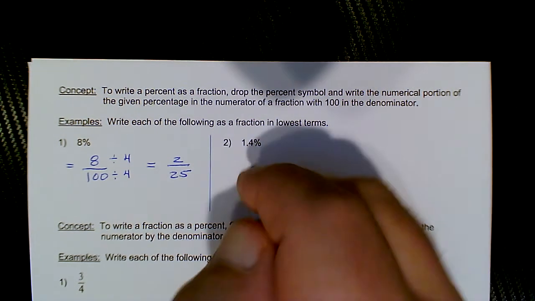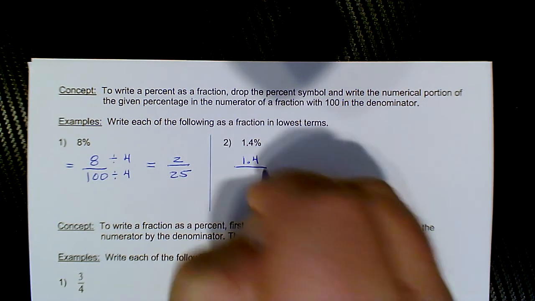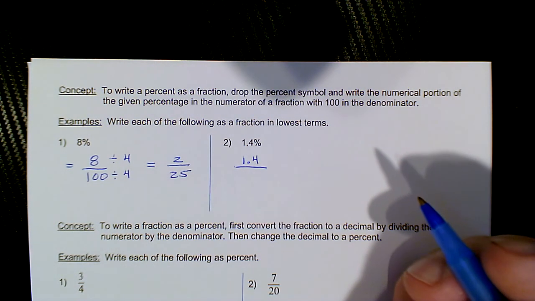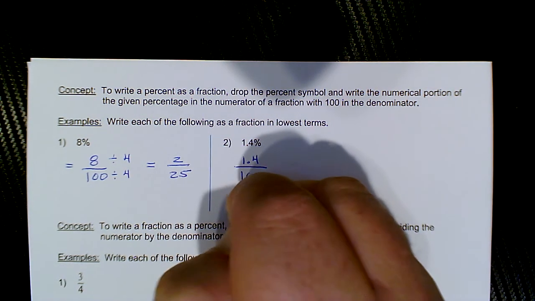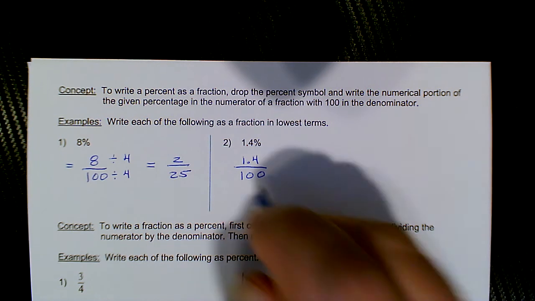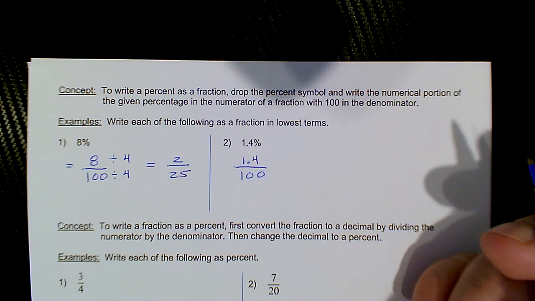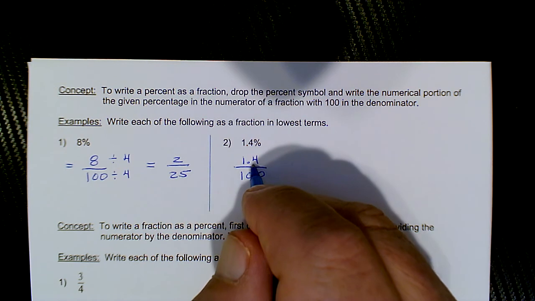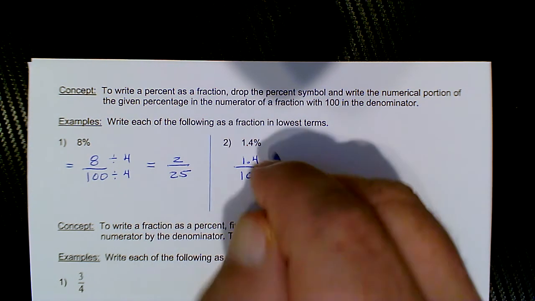Here's a special example. We're going to start by writing it as a fraction, dropping the percent symbol, the numerical portion of 1.4 over 100. But now this is similar to a situation we saw in homework 1, where we have a decimal mixed with a fraction. And remember, we don't want that. So we want to move the decimal point so that this 1.4 becomes a whole number.